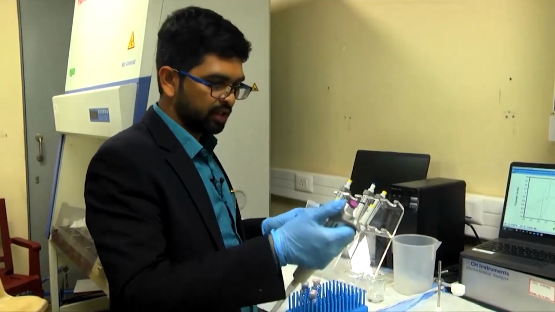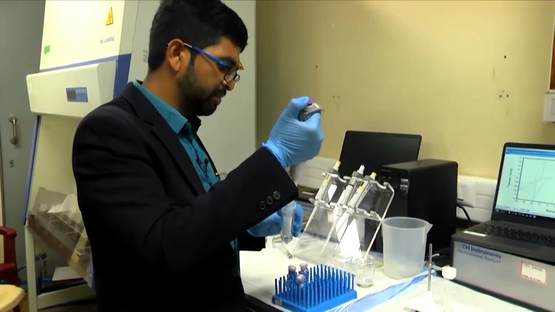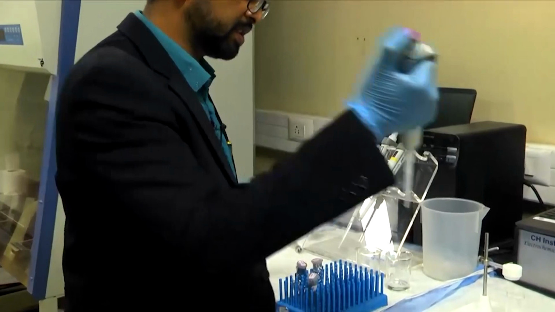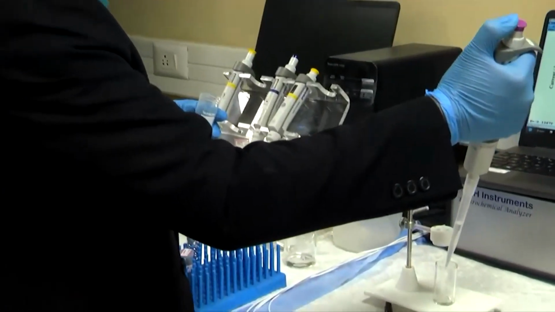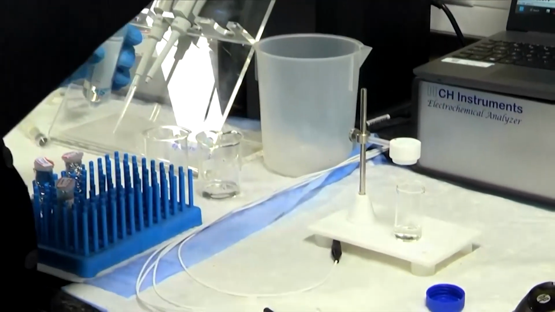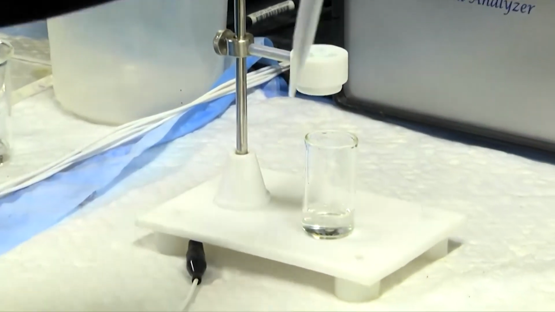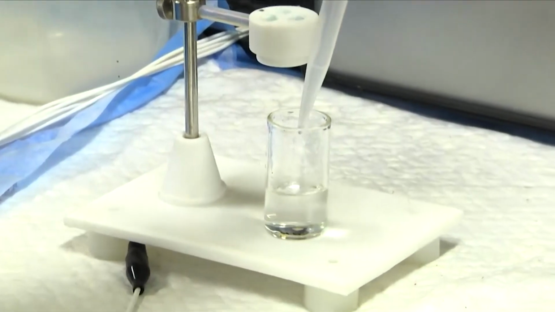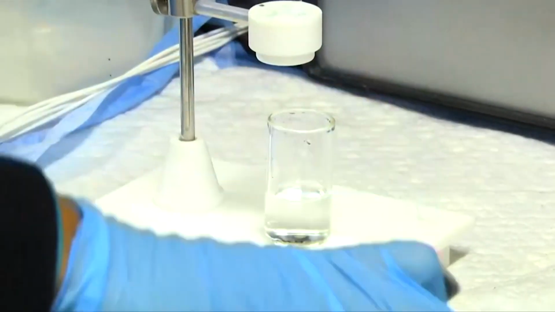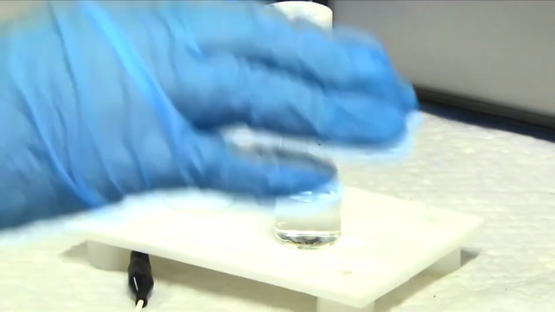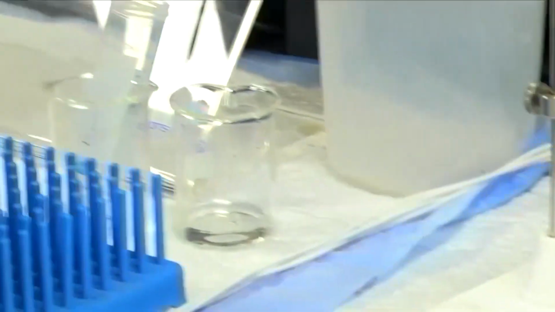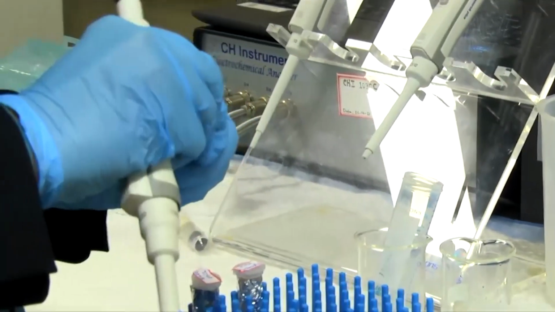Let's learn this one. So I will take 8 ml buffer, that is phosphate buffer saline, inside the electrochemical cell. So here 4 ml and then another 4 ml phosphate buffer saline. Then I will take 1 ml ruthenium hexaamine.